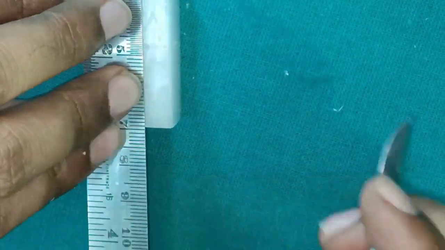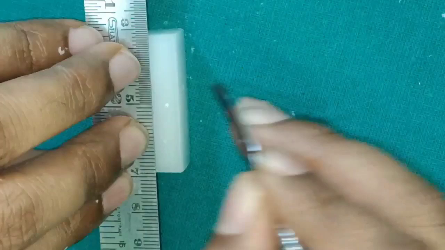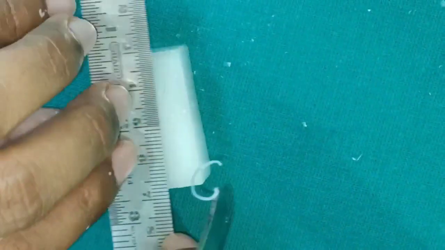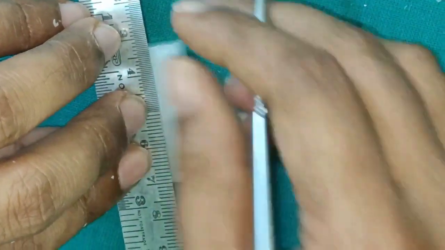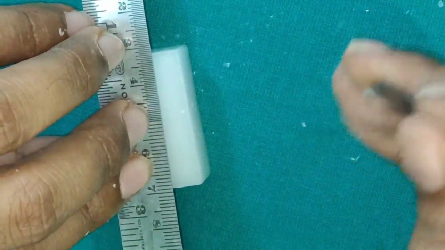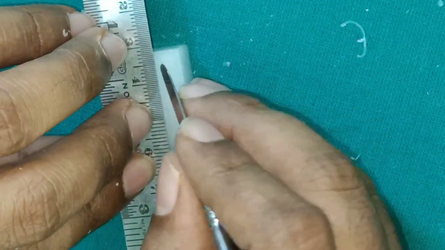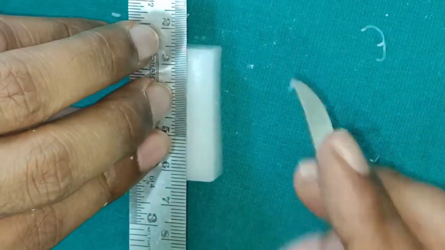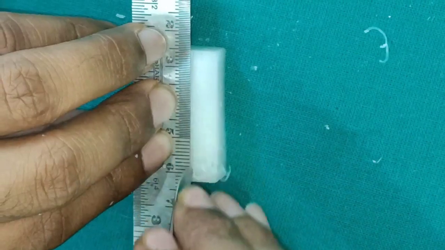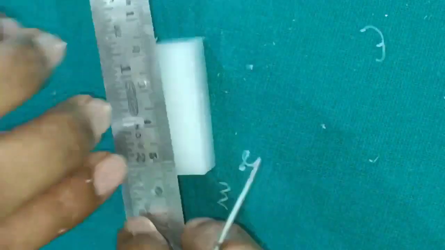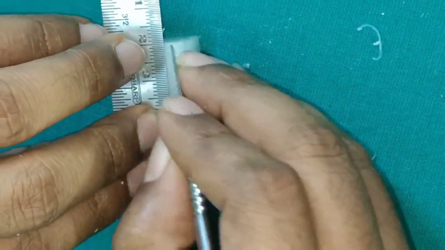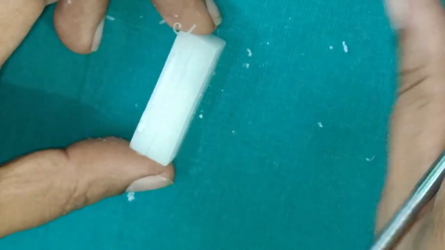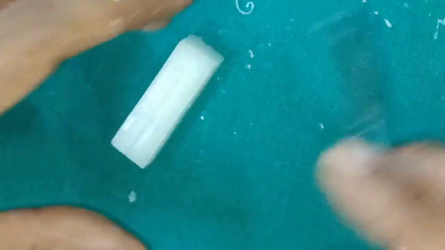Draw the midline using your divider scale. Don't give much pressure. Draw the midline and it should be equally half.